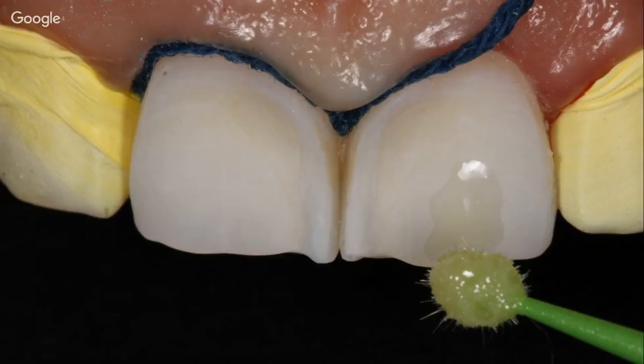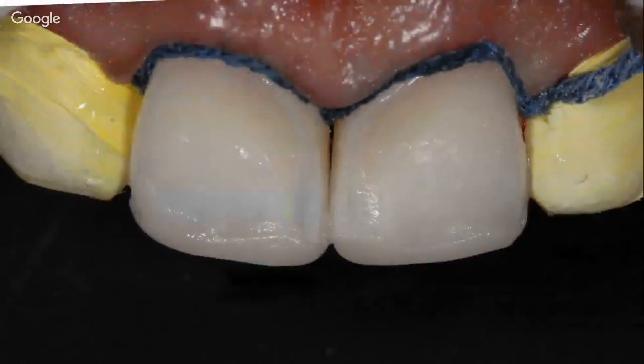And again, that's another topic, but I seriously do believe in the importance of magnification. With your naked eyes, you cannot see this view. This is the first layer of composite to just lengthen the incisors. And by the way, just regarding the magnification issue, I hear this comment a lot.